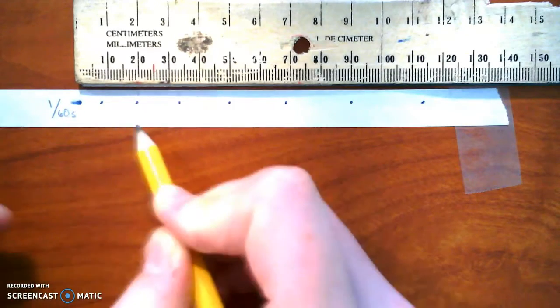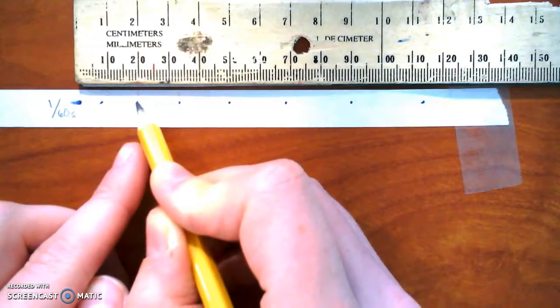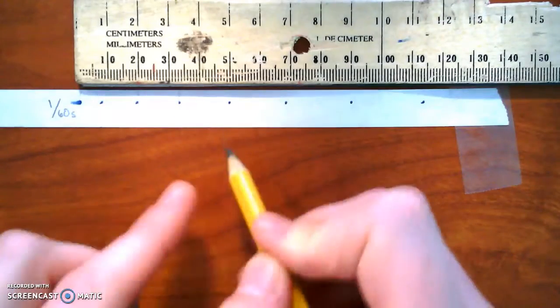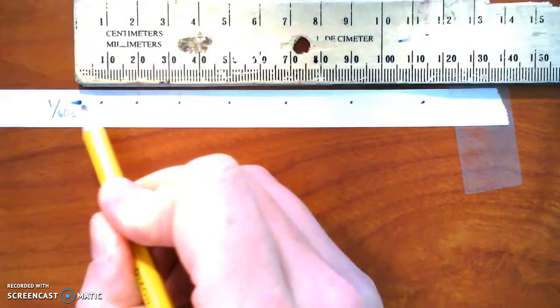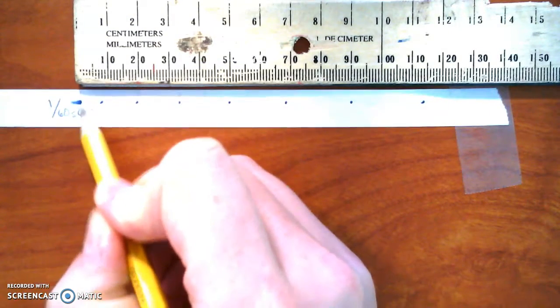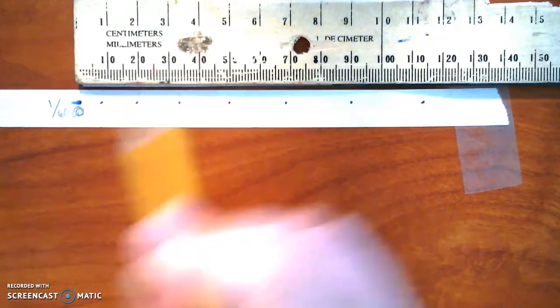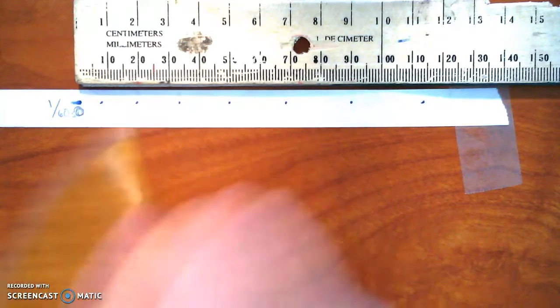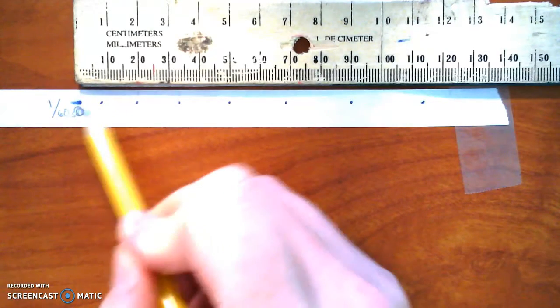So when I record my data, this will be 0, 1/60th, 2/60th, 3/60th, like that. Oh my goodness, improper fractions, what a shame. Here, I'm going to measure from 0, this is my 0 position, the position of each consecutive dot. Not the distance between each dot, but the actual position. So I'm starting at 0.